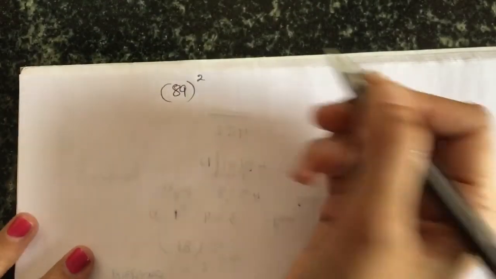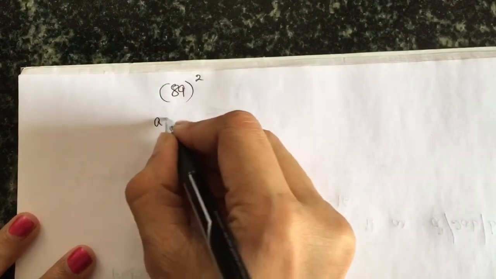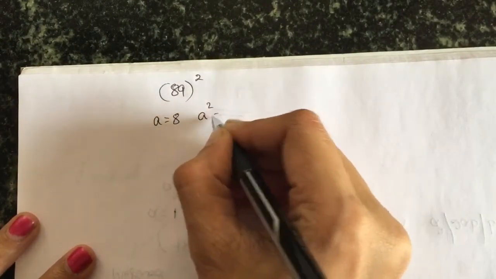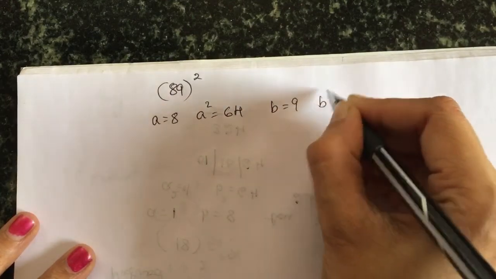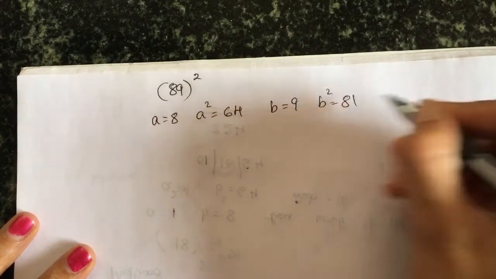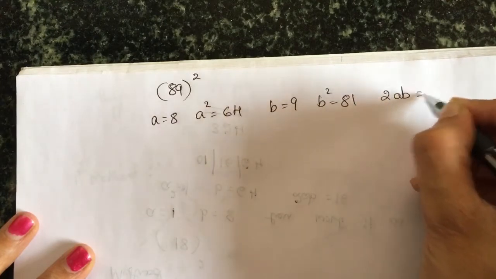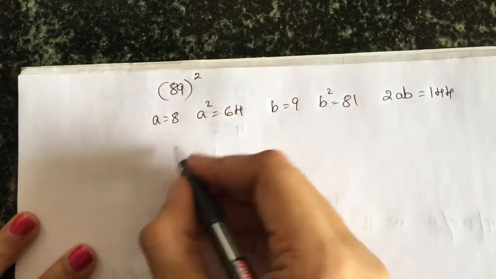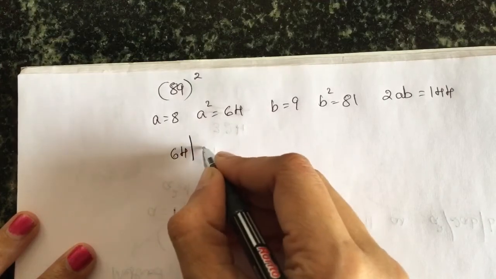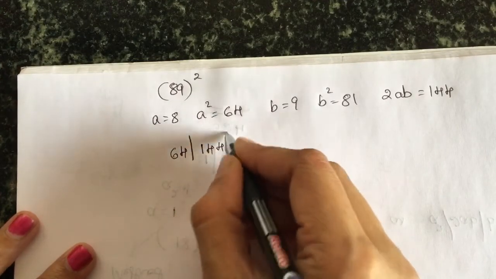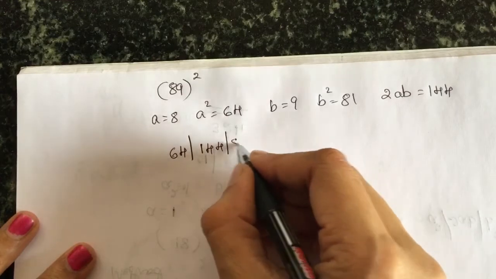Same way even for 89 square, if you want, I'll tell you how to do. 89 square. A is 8, so A square is 64. B is 9, B square is 81 and 2AB is 144. You have to write it in the form A square bar 2AB bar B square.